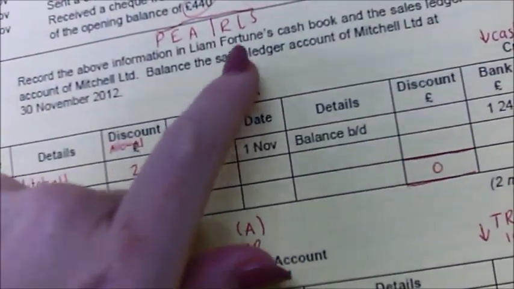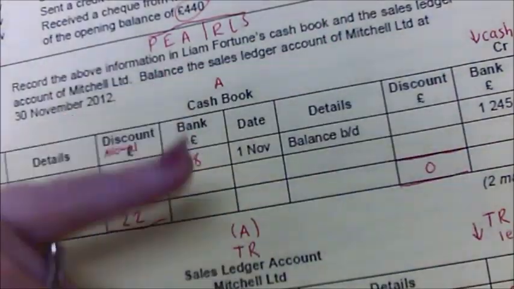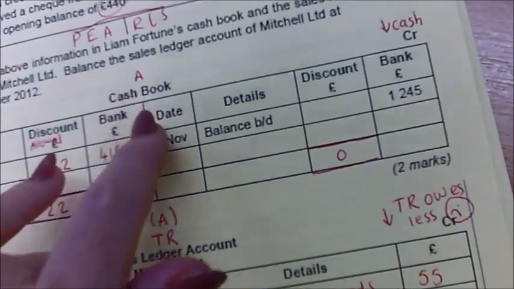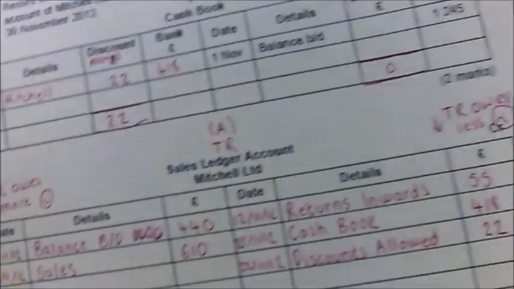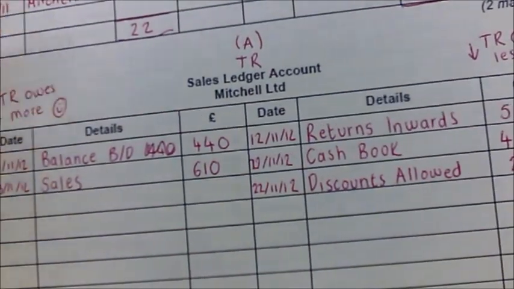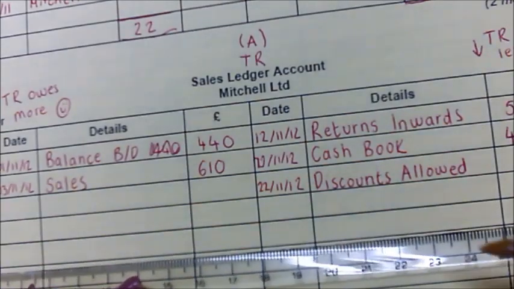Now, in fact, actually, in this question, all it tells you to do is balance the sales ledger account. If it didn't tell us, we would do both. But this question is also only worth 2 marks. So we don't actually need to balance this account in this question, okay? It just tells us in this question to balance the Mitchell account. So that's what I'm going to do.